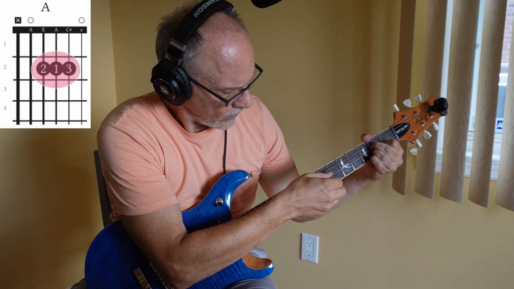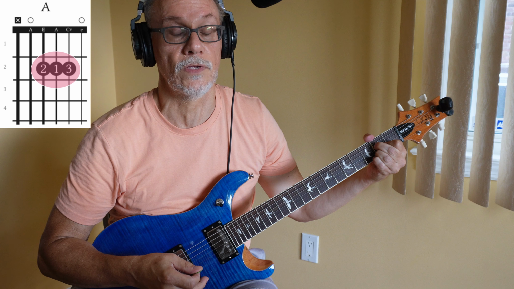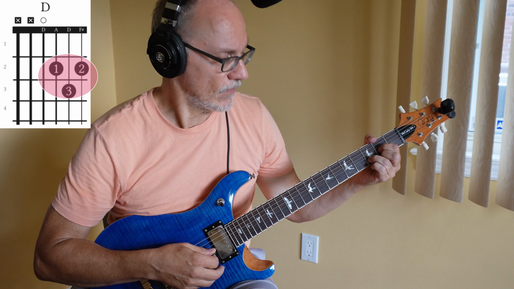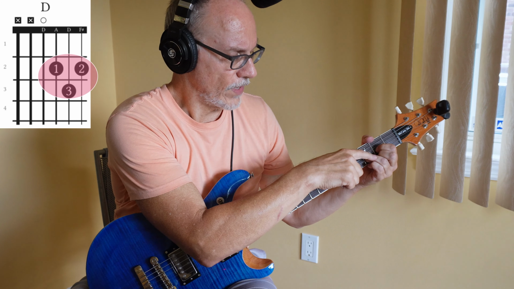The D, the G, and the B. Those are the only three strings that are fretted. On the open D chord, it's going to be open, and then it's fret number 2, fret number 3, fret number 2. But again, it's just three strings that are fretted: the index, ring, and middle.